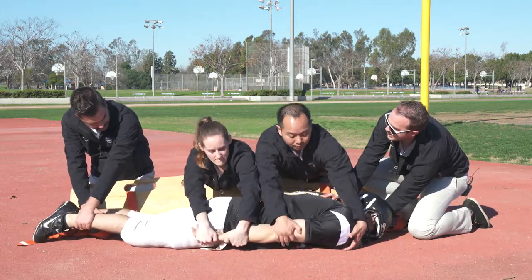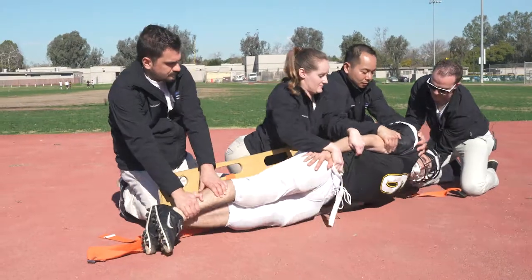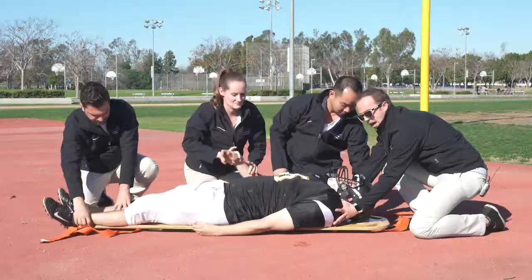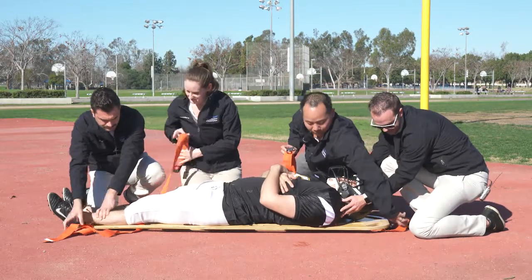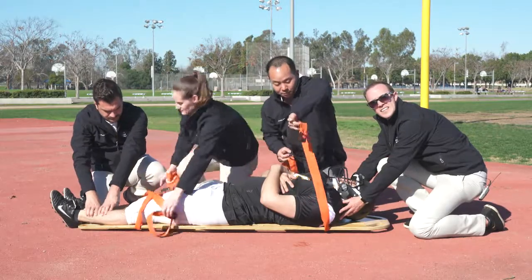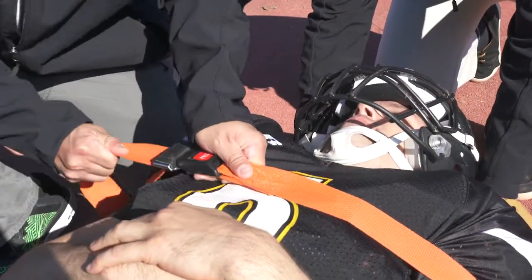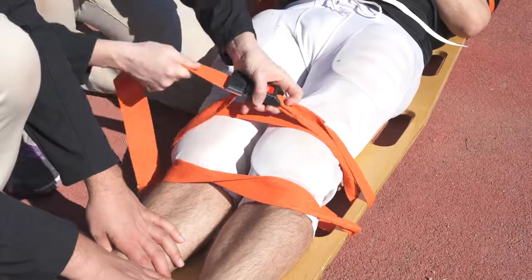We're going to log roll on my count. 1, 2, 3, roll. And down. I will maintain C-spine precautions as the other team members strap the athlete in onto the spine board. This is usually easiest to be done with the arms crossed across the chest.